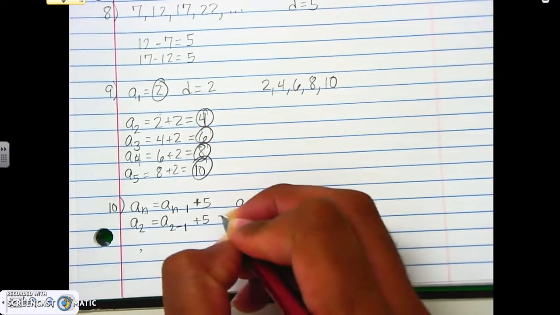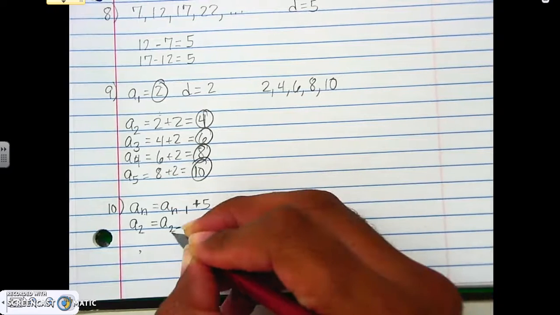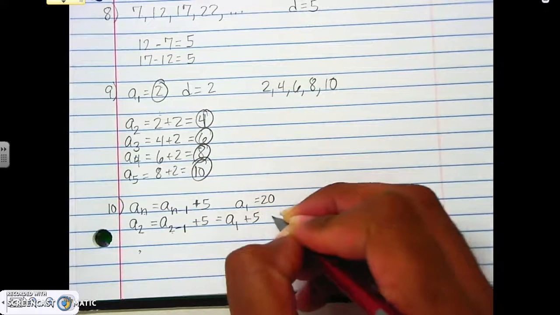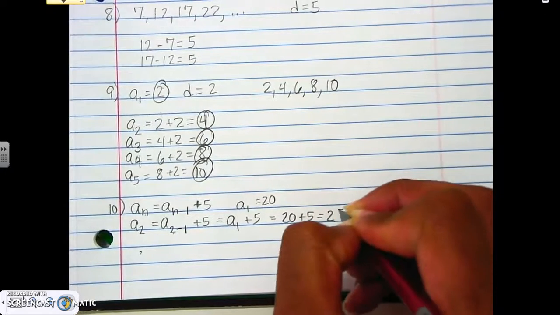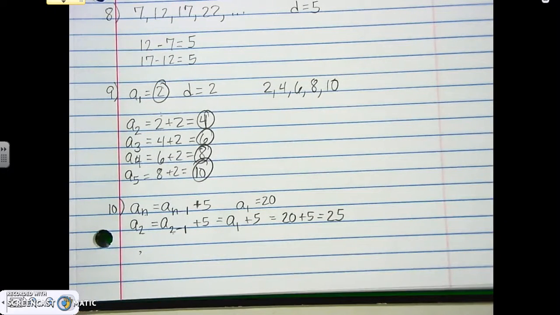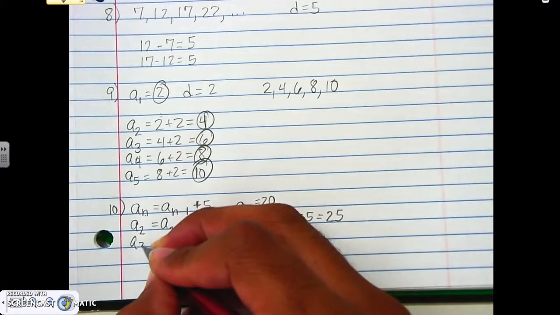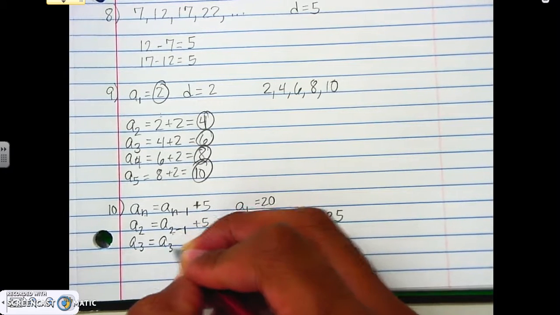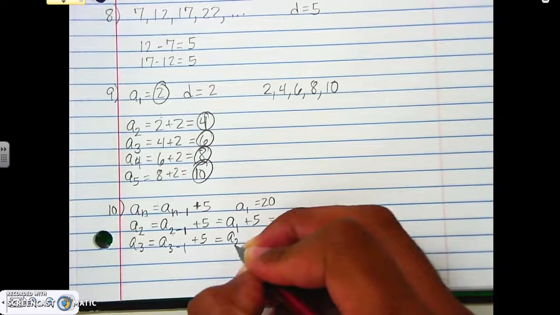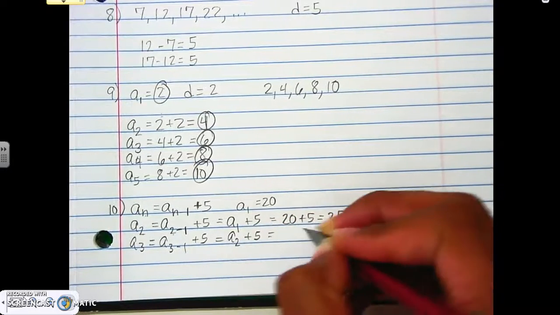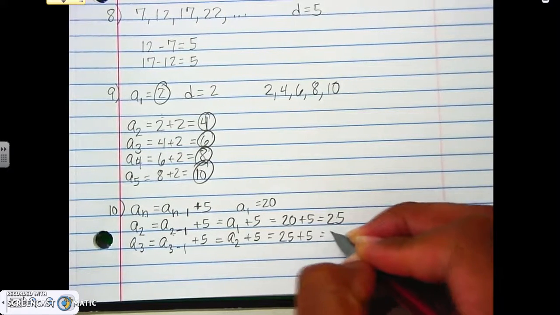That gives us A1 plus 5, because 2 minus 1 is 1, plus 5. And so 20 plus 5 is 25. Okay. And then A3, we do the same thing. It's A2 plus 5. And here A2 was 25 plus 5, which is 30.